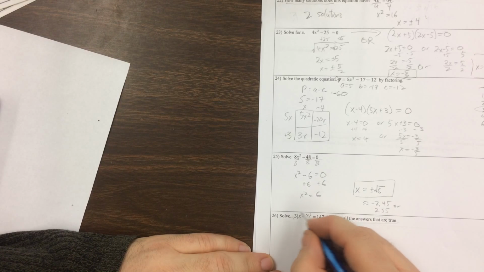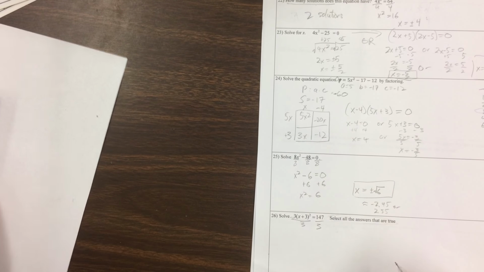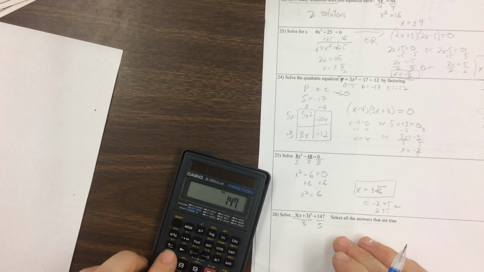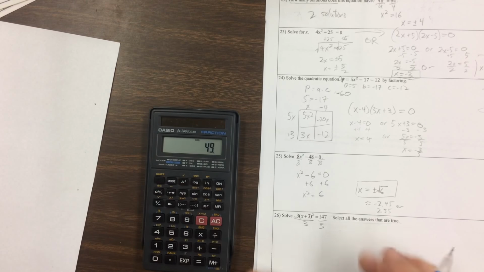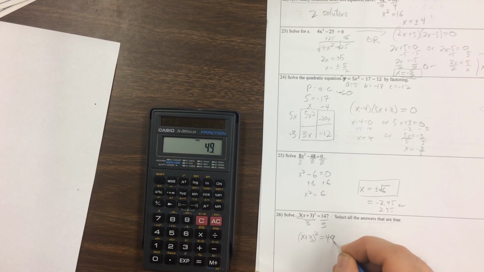But I don't want to take the square root of this yet because I've got a 3. So let's divide both sides by 3. 147 divided by 3 equals 49. So x plus 3 quantity squared equals 49. Now I can take the square root of both sides.